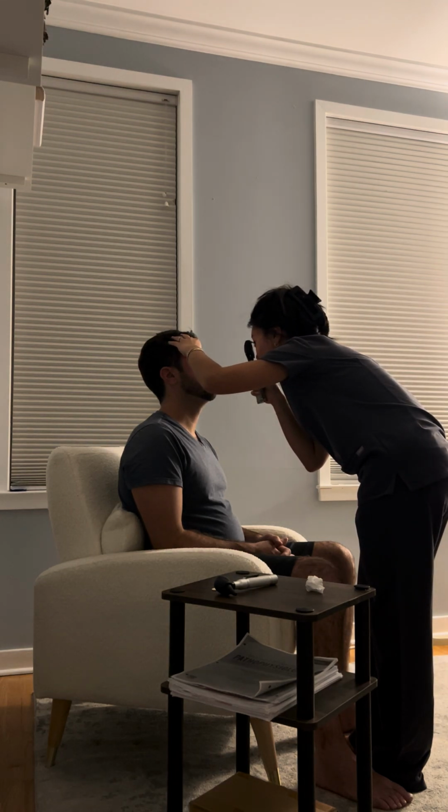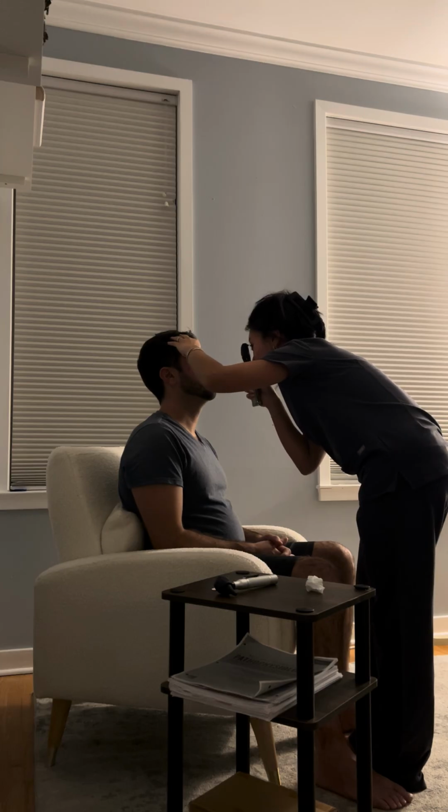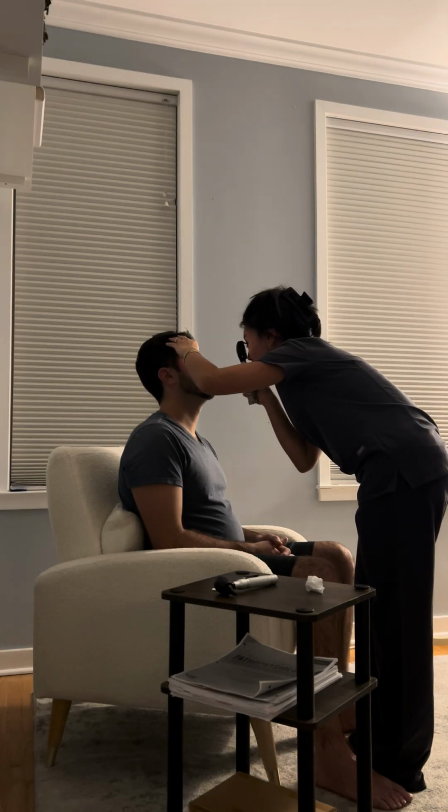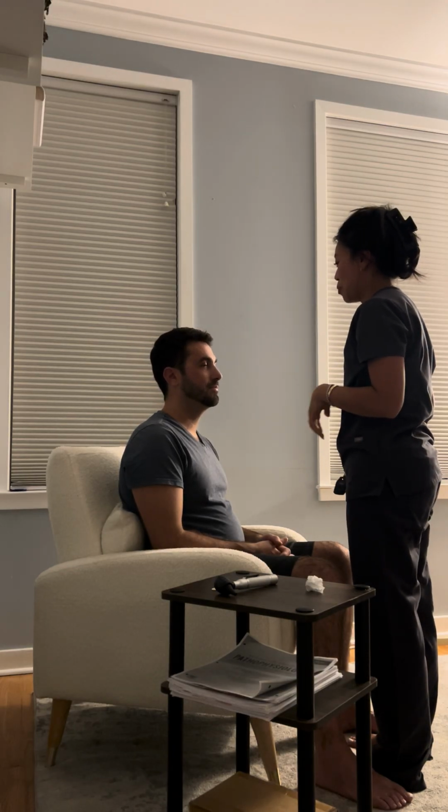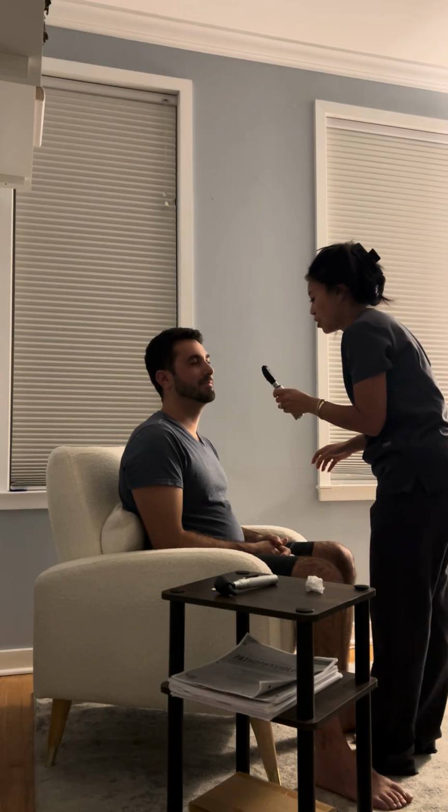Checking for the red light reflex, looking for the cup and disc. Then I'm going to move lateral to look for the fovea and macula. Good. You can have a moment. I know, I'm sorry. Okay, I'm going to do the same thing on the other eye.